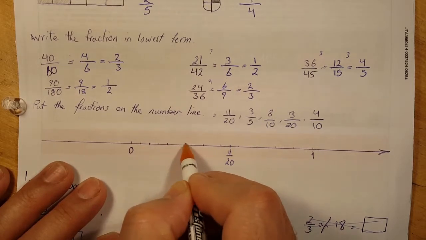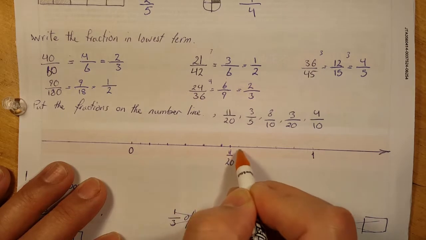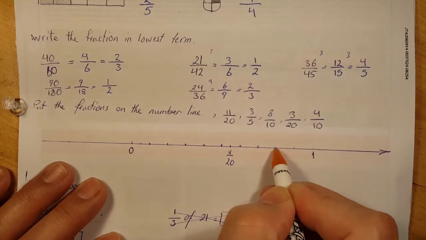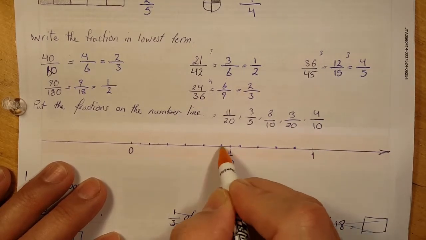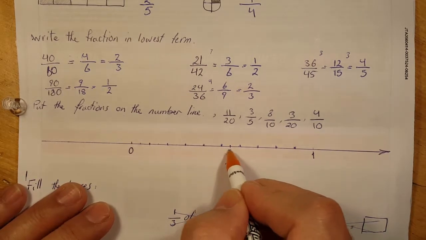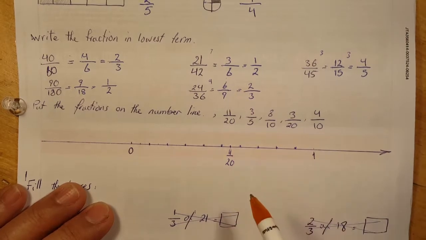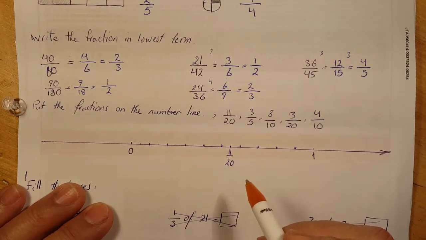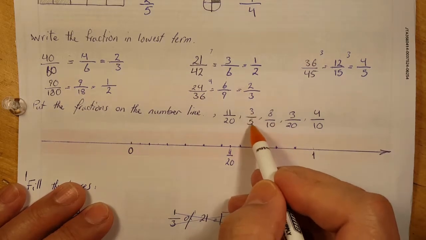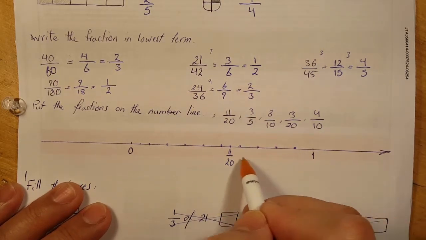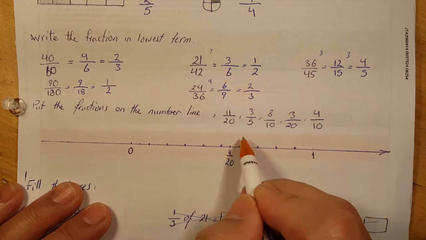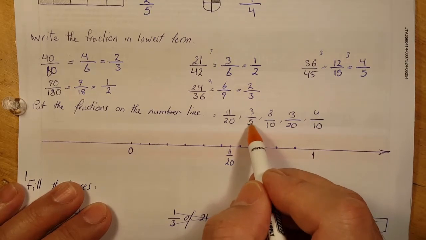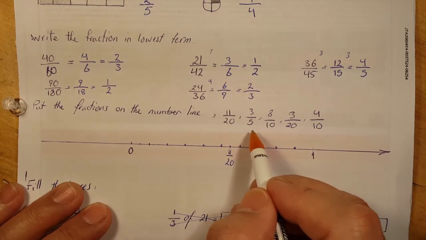1, 2, 3, 4, 5, 6, 7, 8, 9. It's 5. 3/5. Because it's 10 parts, 3/5 is equal to 6/10.